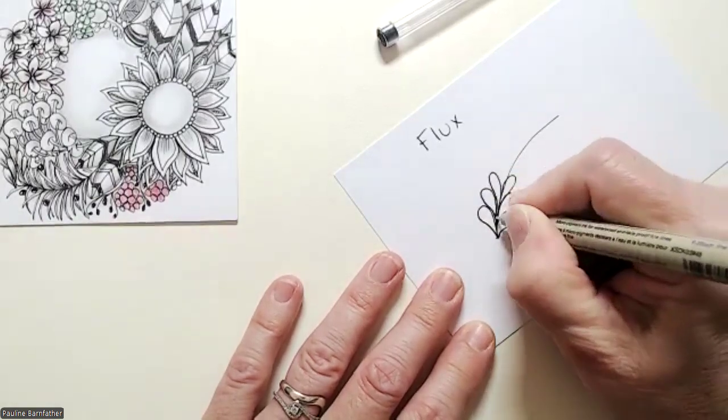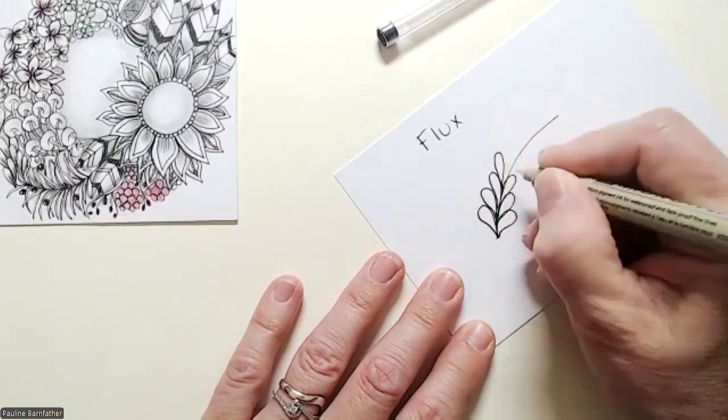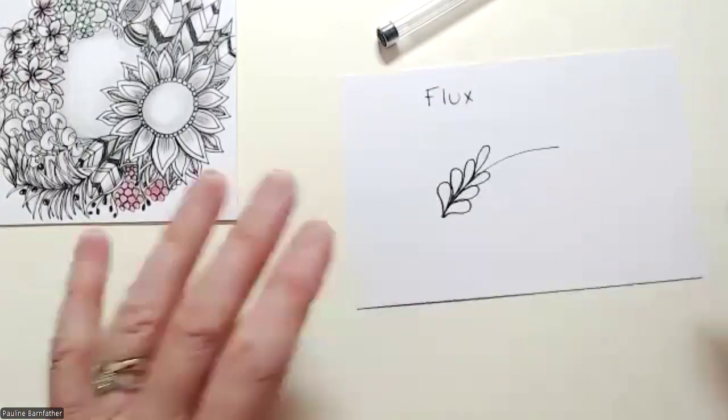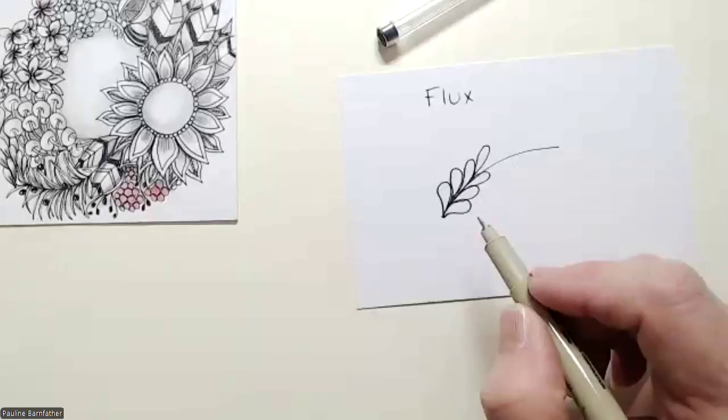And the one thing you'll learn about Zentangle is that you never draw over the top of a tangle.